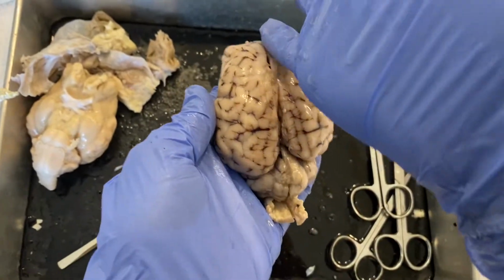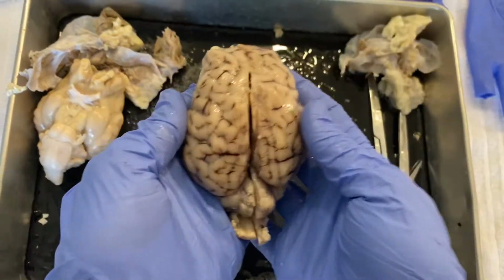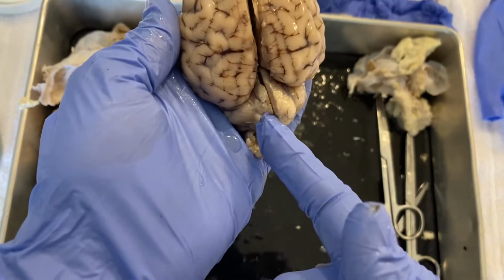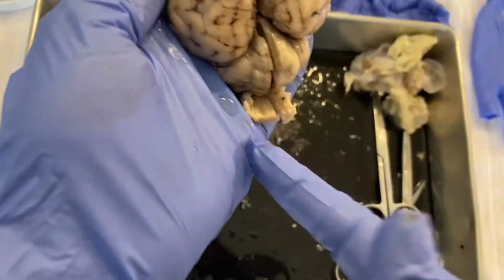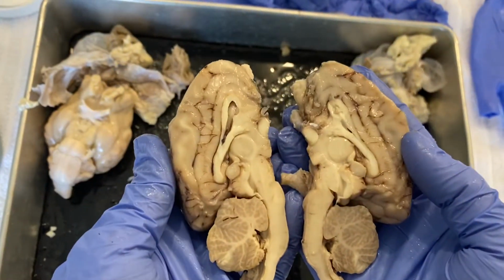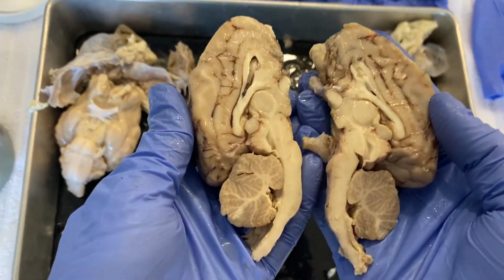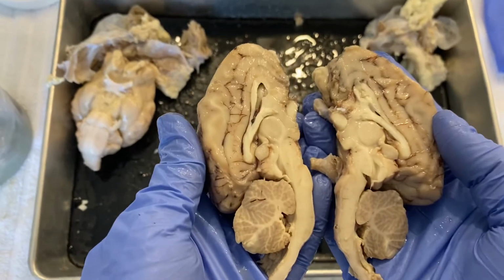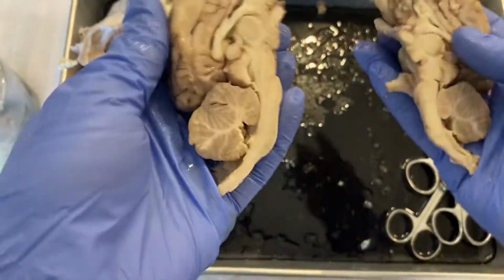Okay. Now, what I did do is a sagittal dissection of this brain. So I took the scalpel blade and I went straight down that longitudinal fissure. I divided the cerebellum in half, the spinal cord in half, and I created our sagittal section. Okay, so what I want to do is point out a couple key things on this sagittal section here.